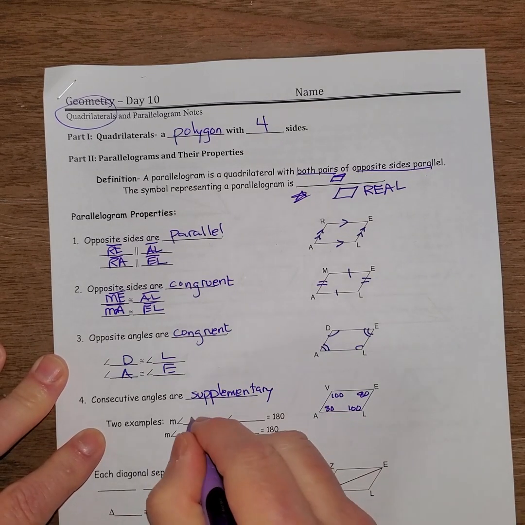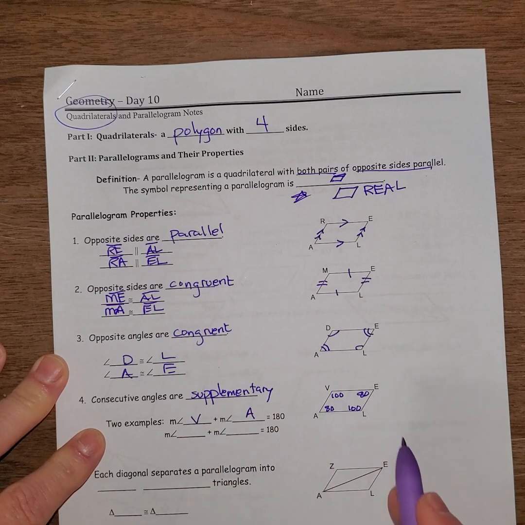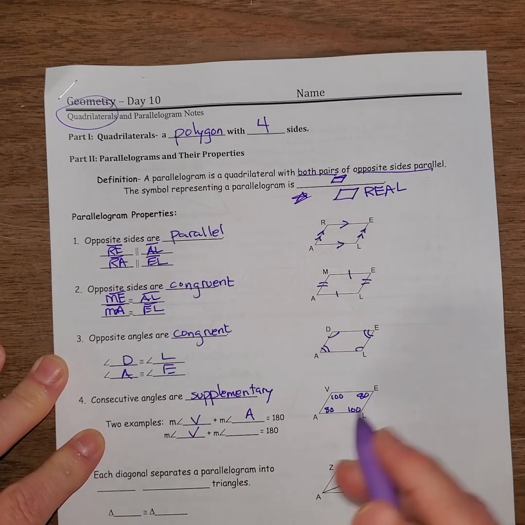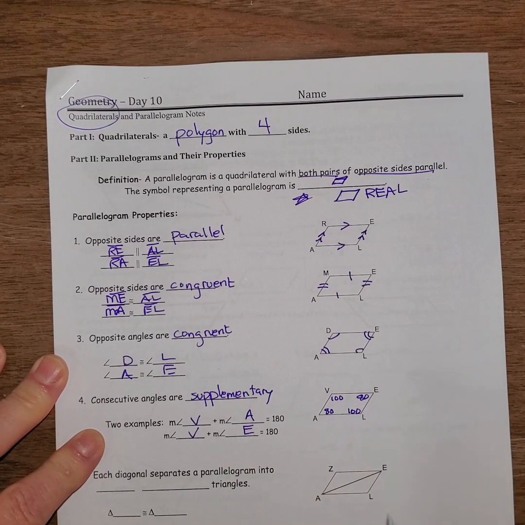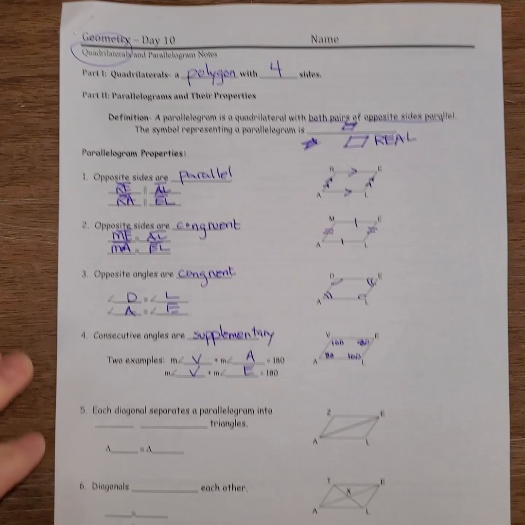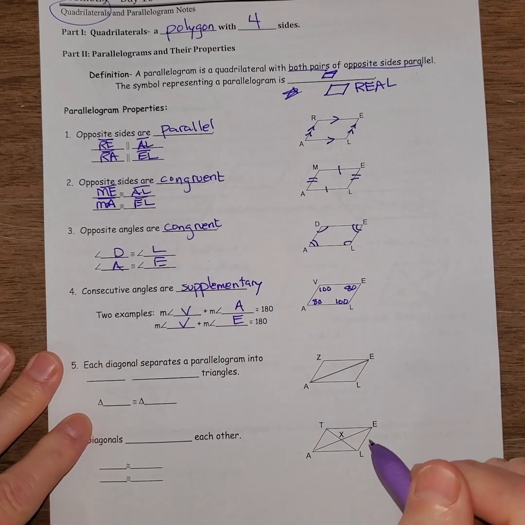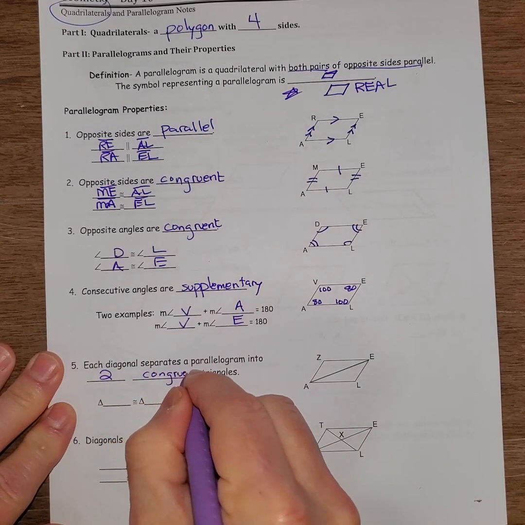The measure of angle V and the measure of angle A add up to 180. Then pick 2 more. Let's say the measure of angle V, along with angle E, is also going to add up to 180 as well. So these are all adding up to 180. They're supplementary.